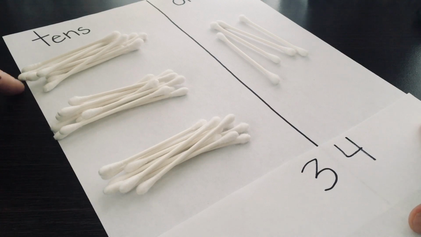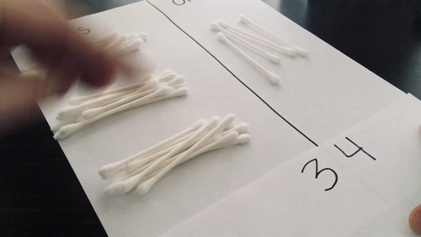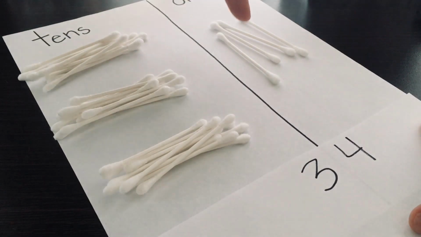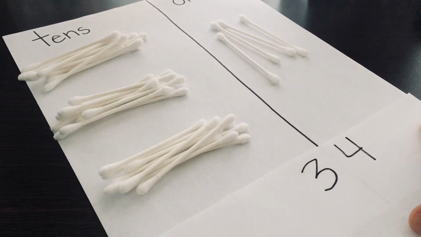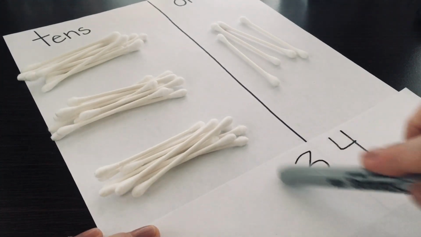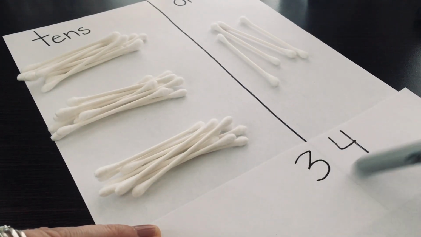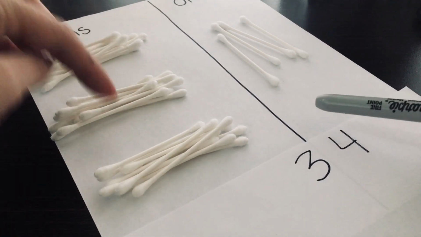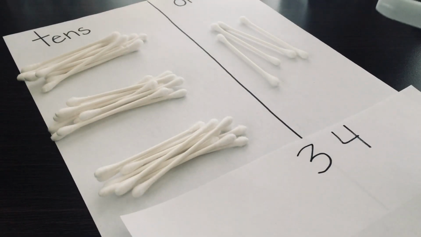Then we practice counting these a different way. We say 10, 20, 30, stop. 31, 32, 33, 34. We do it a bunch of times. We do this sing-songy way that I just showed you, and we count them a bunch of times, just like that.